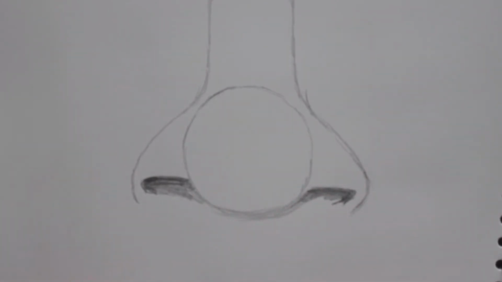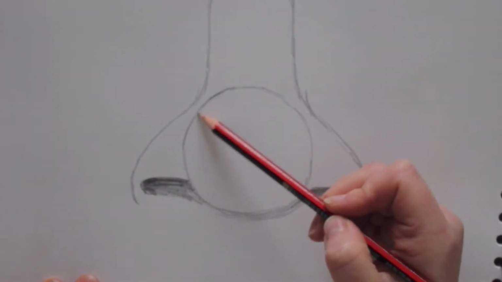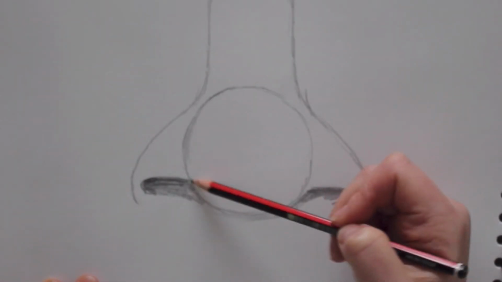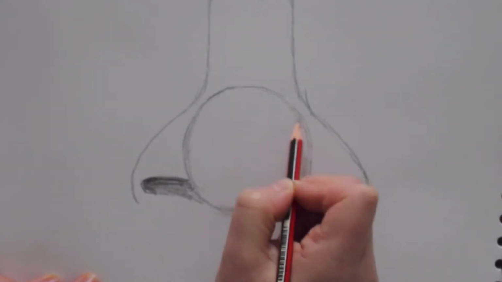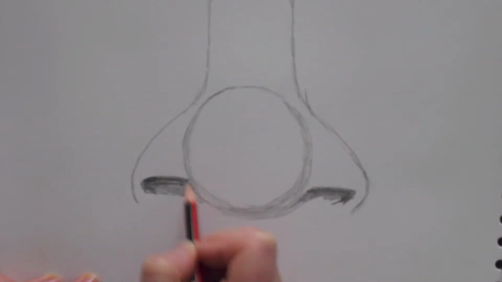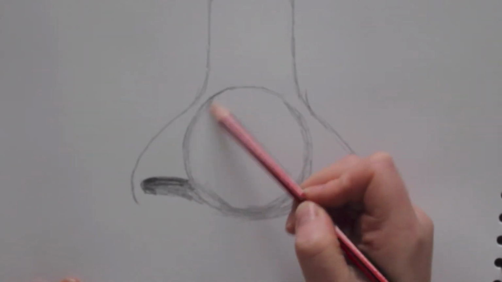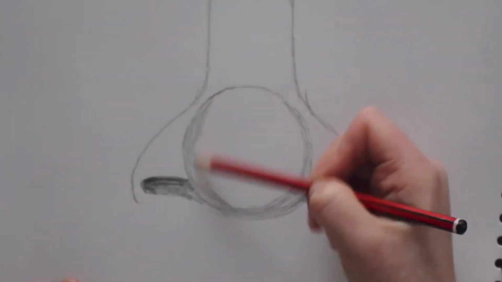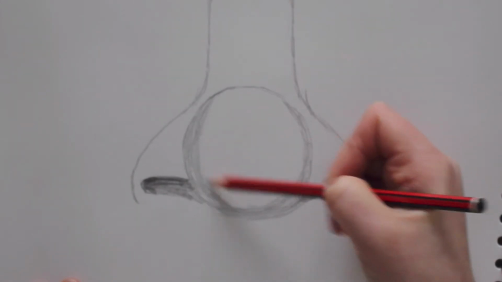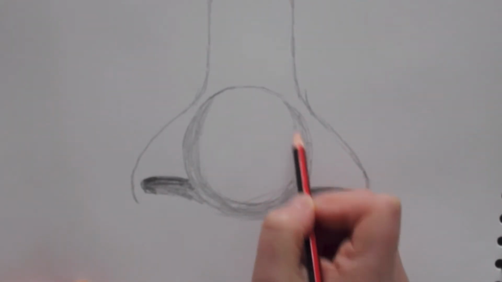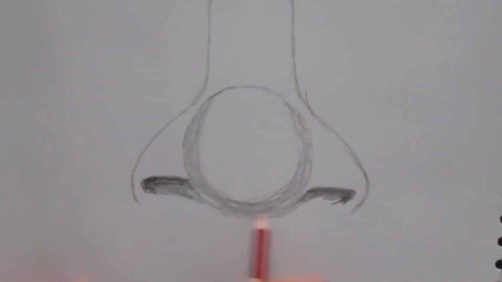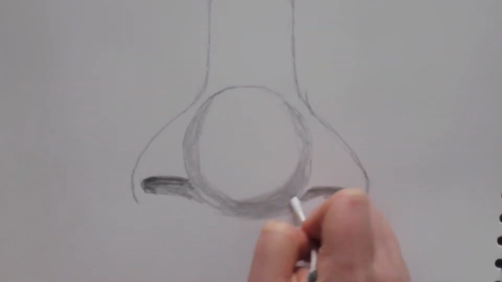Okay, so I'm just going to start darkening that area underneath a little bit, and then start adding some of my main shading. I'm lightly just adding a little bit of darker areas with my pencil around the bottom part of the circle, coming up to the top. Then using your blender or your tissue, you can start blending this in.